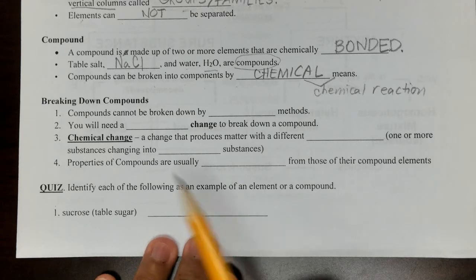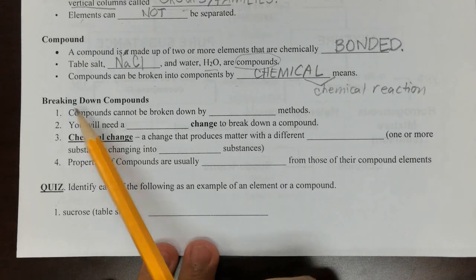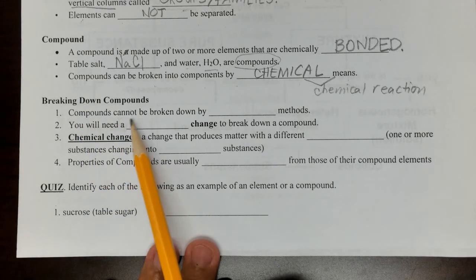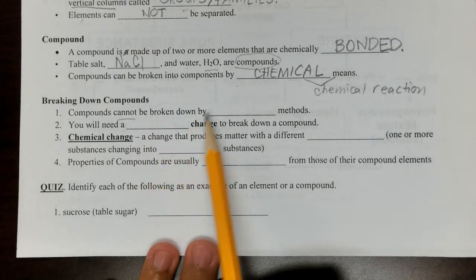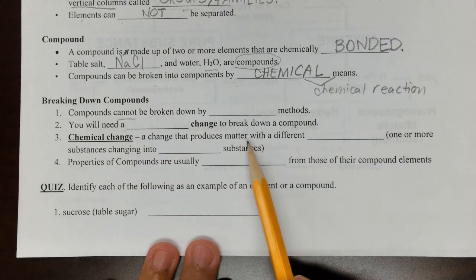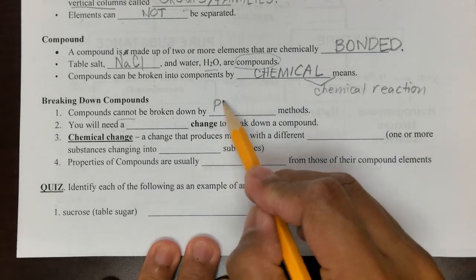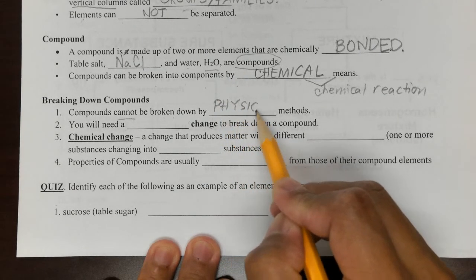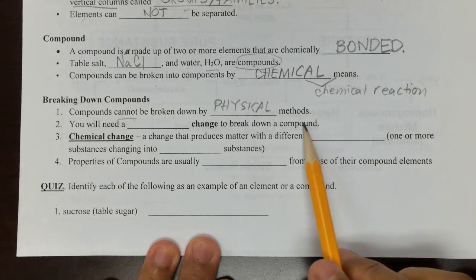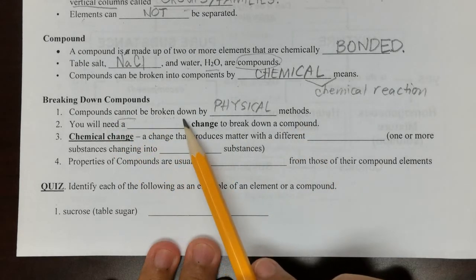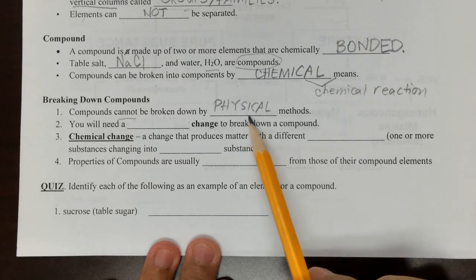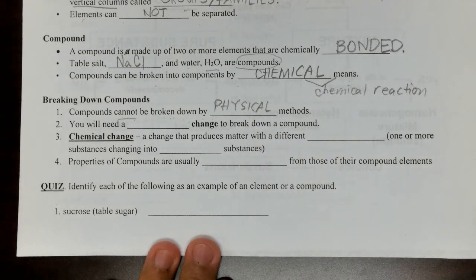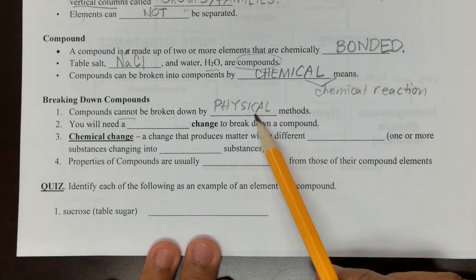On the other hand, if we proceed to number 1 in here, it says compounds cannot be broken down easily. So the easy method is what we call physical methods. So compounds cannot be broken down by ordinary physical methods. When we say ordinary methods, like I heat it or I put some filter, those are ordinary physical methods, and compounds do not break that way.